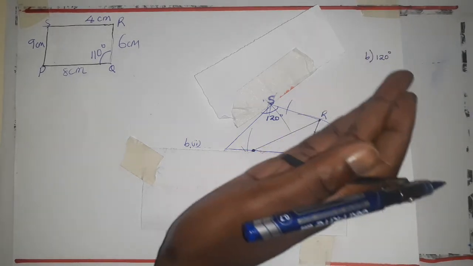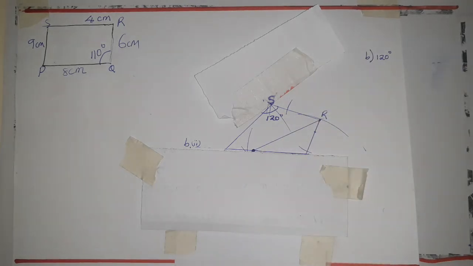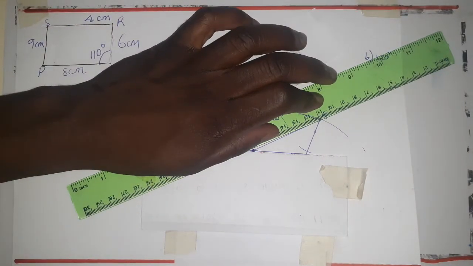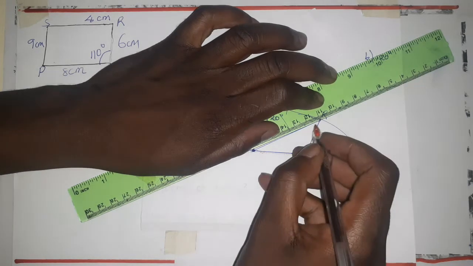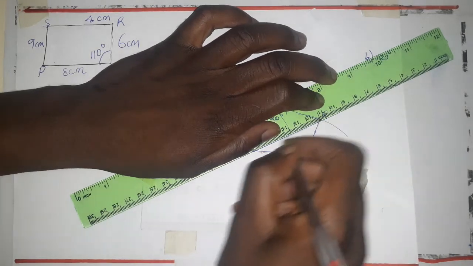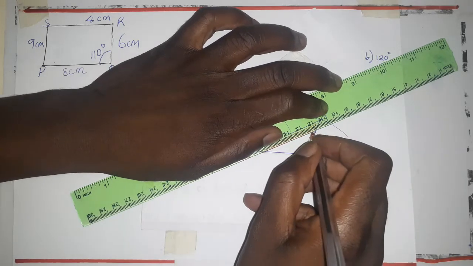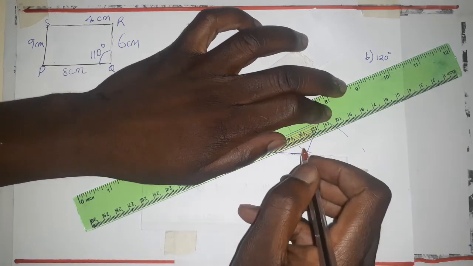So in other words, we don't need this other region here. You can see that the region that we are remaining with is this part here. This is the region that they are telling us to shade.